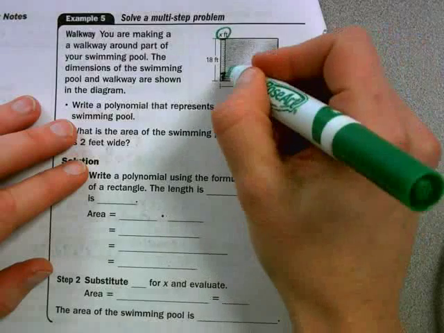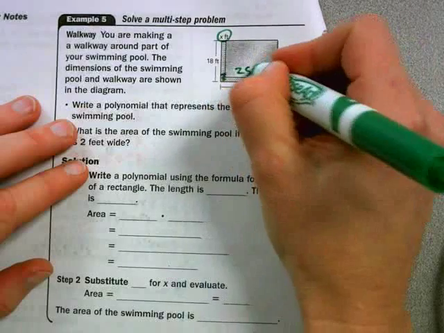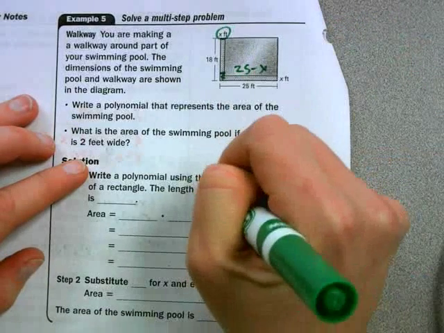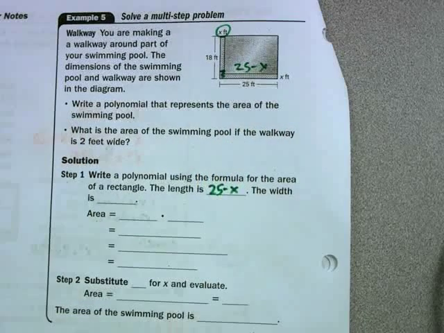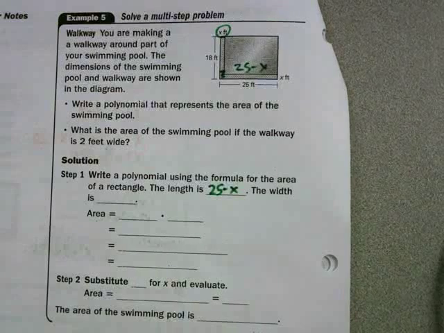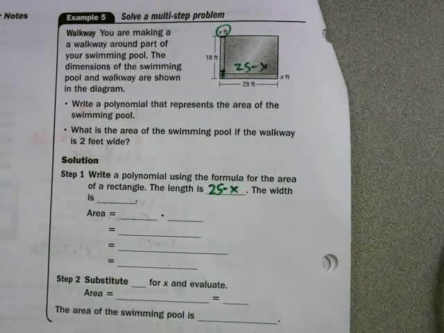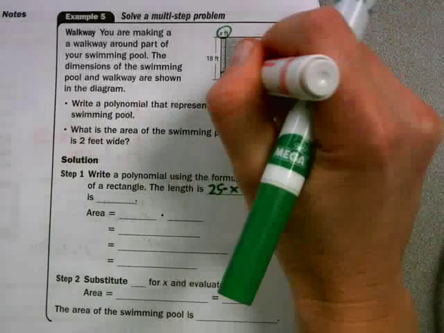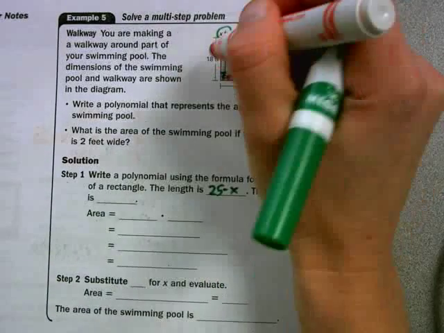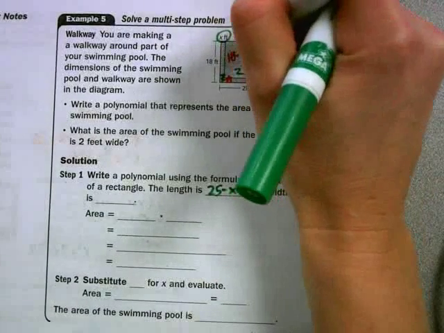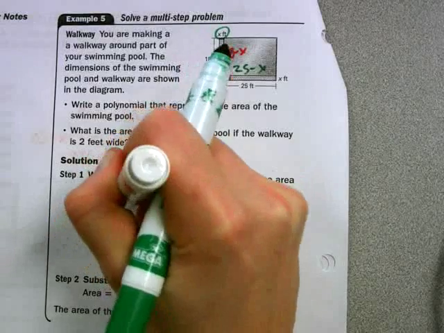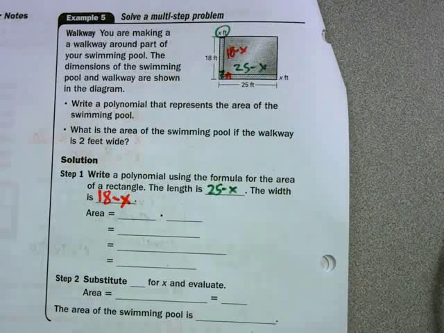We have to take the walkway off of the length. Same with the width. It's 18. However, there's this part of the walkway included in there, so this is 18 minus x there. Okay, so we know the formula for area of a rectangle is length times width. Awesome. Now we're going to multiply our two terms together.